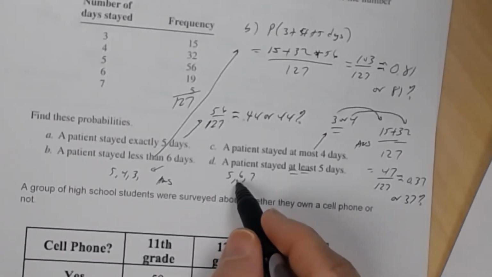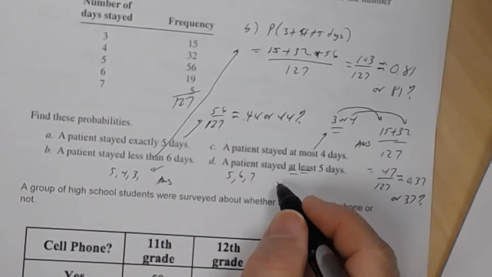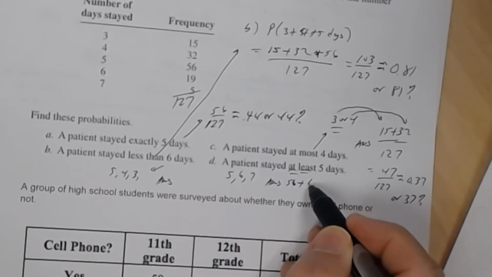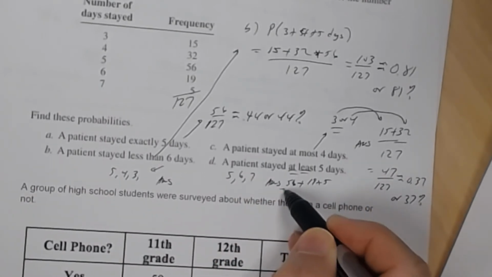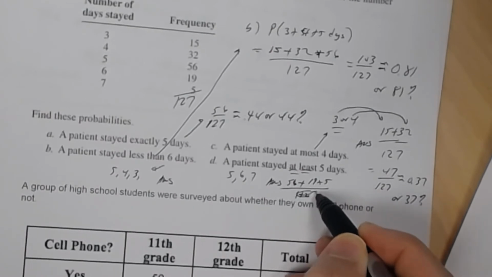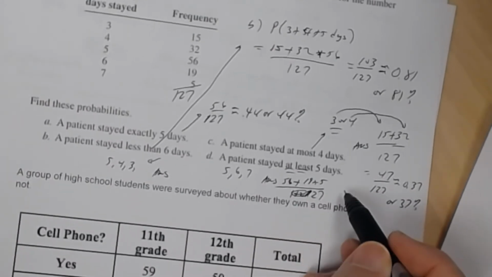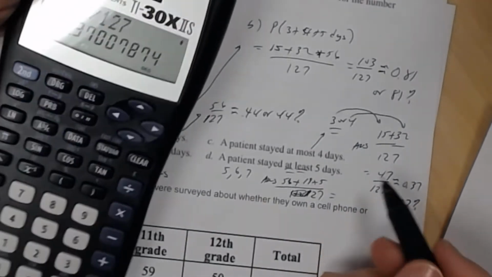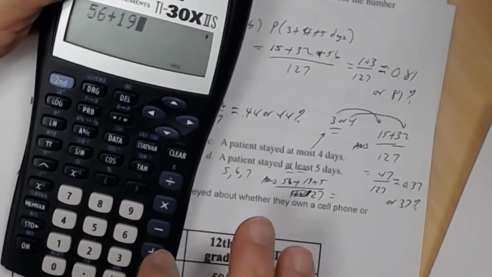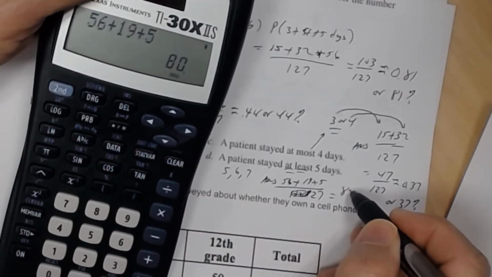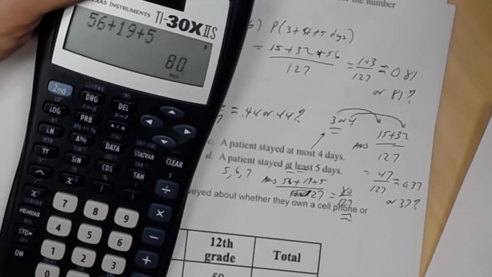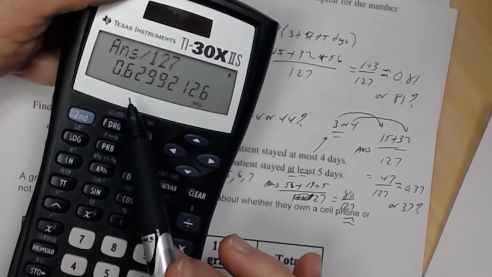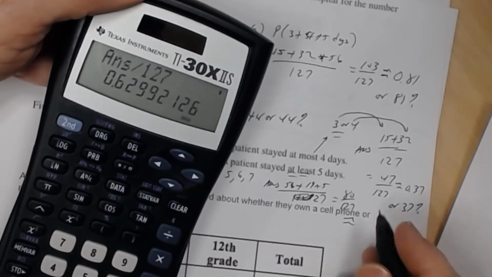So the answer will be 56 plus 19 plus 5 divided by the total, which is 127. So 56 plus 19 plus 5, that's 80 divided by 127, which is approximately equal to about 63%. So 0.63.